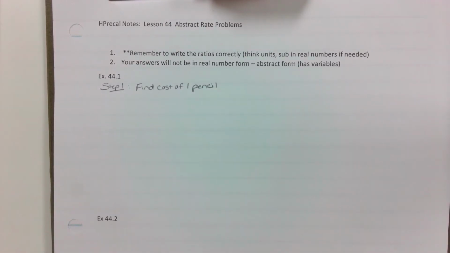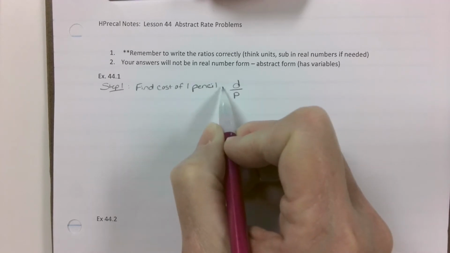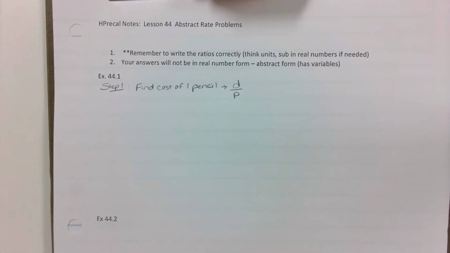So it said that he purchased P pencils for D dollars. So when you talk about the cost of a pencil, it's like the price per pencil. So it means dollars over number of pencils. So there was D dollars and there were P pencils. So this is the cost of one pencil.